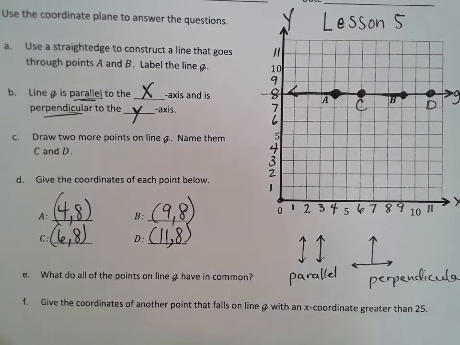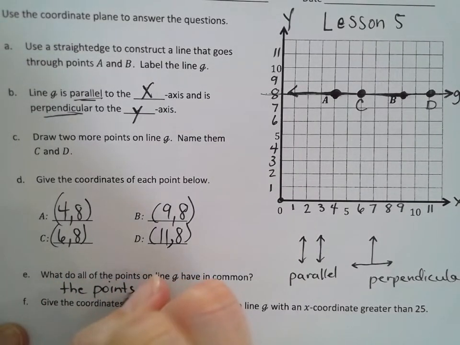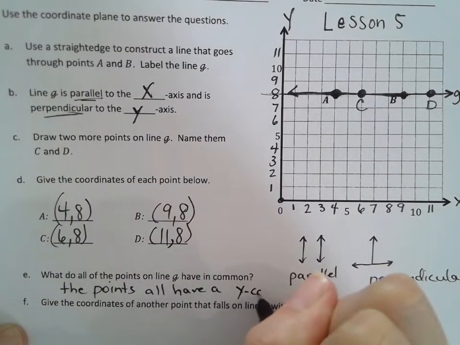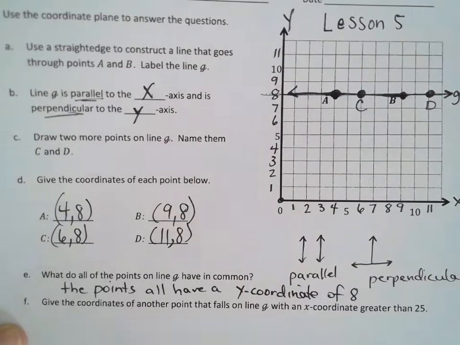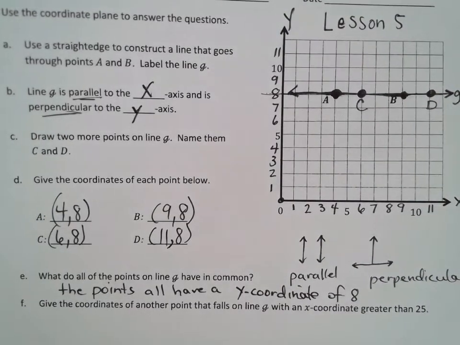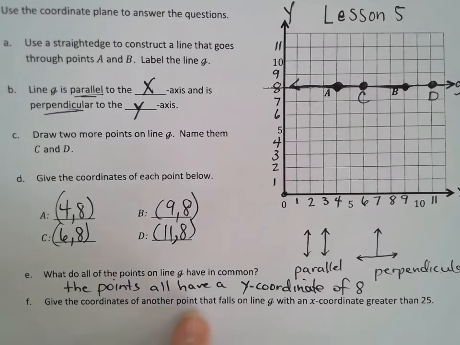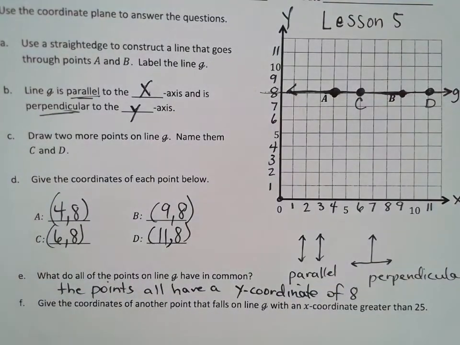Yes, the points all have a y-coordinate of 8. Yes, absolutely. So this letter F is kind of like a little fun challenge question. It says, give the coordinates of another point that would fall on line g. So first, let's talk about this.